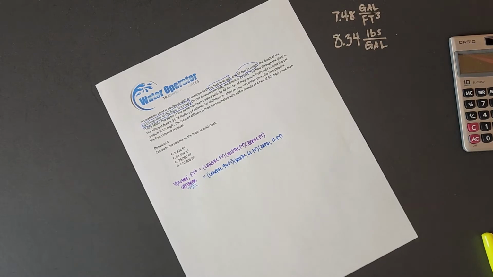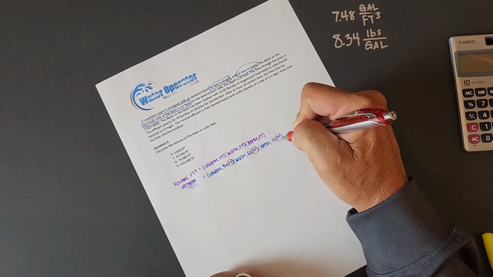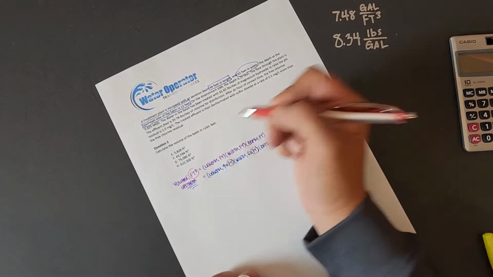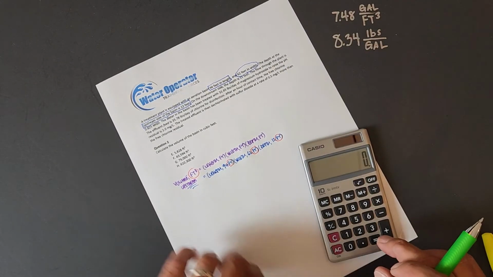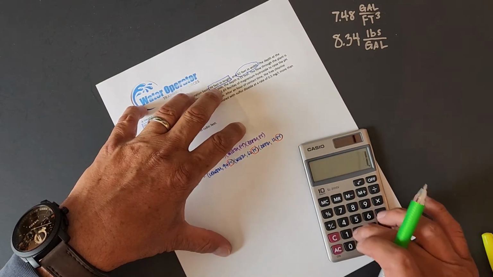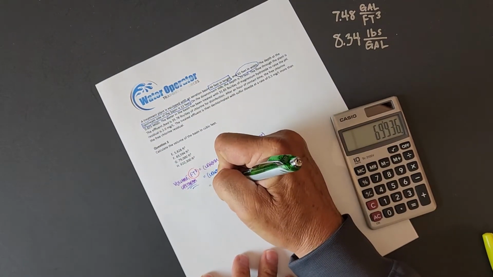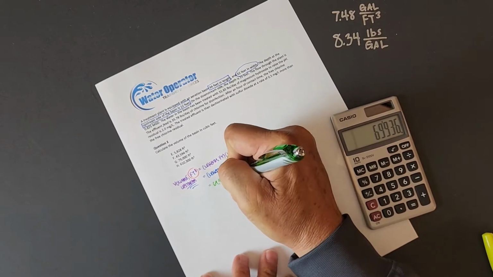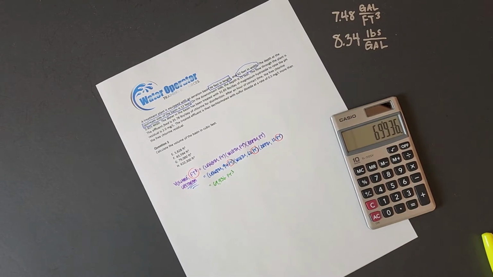Hang with me here, this is going to make sense. Kind of covered this before. We're going to cover it again. So we have feet here, feet here, feet here, cubic feet. That all matches up. Now we can make our calculation. 94 feet times 62 times 12. And that's going to give us 69,936 cubic feet. Now we have the upstream side.